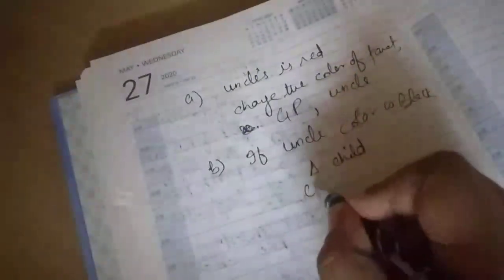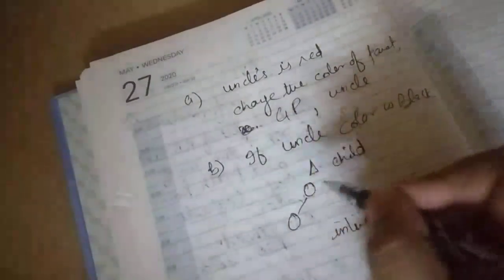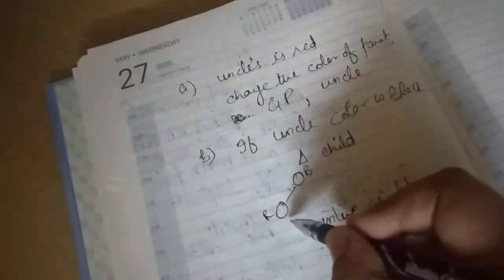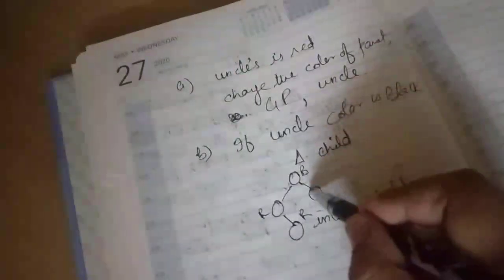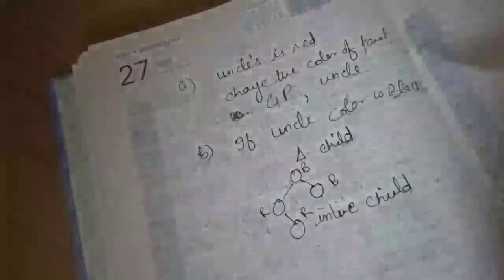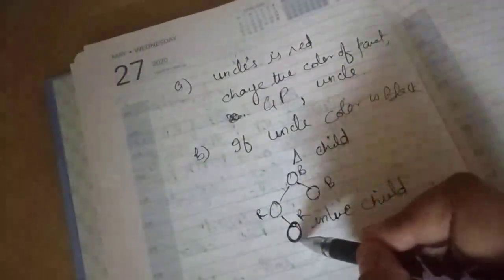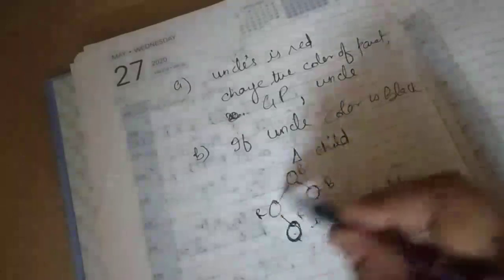If the root node is black, its child is red, and the insertion takes place here, and the uncle is black, then it is a triangle child.